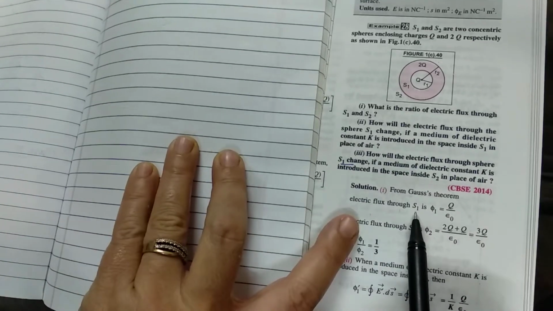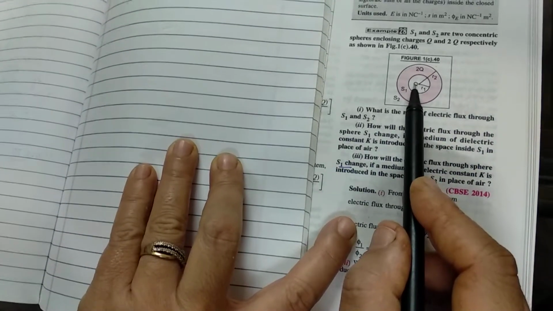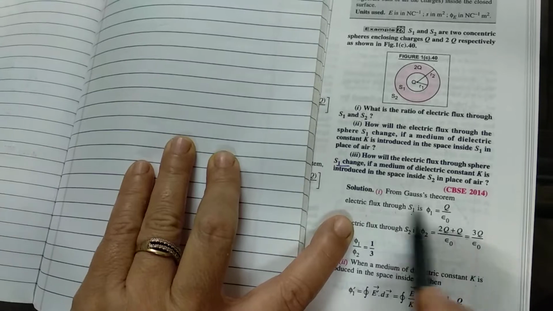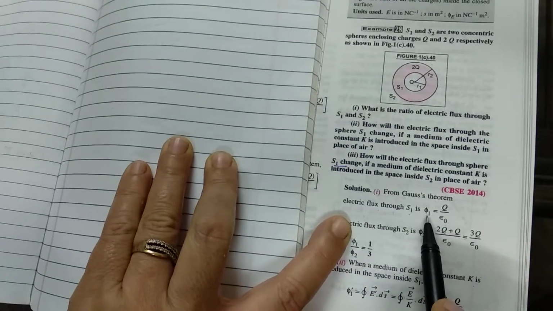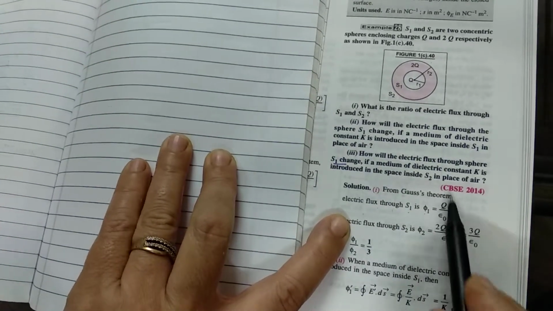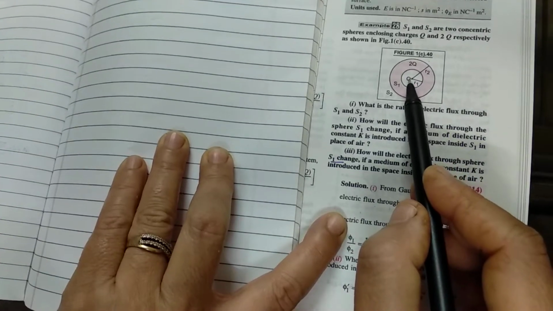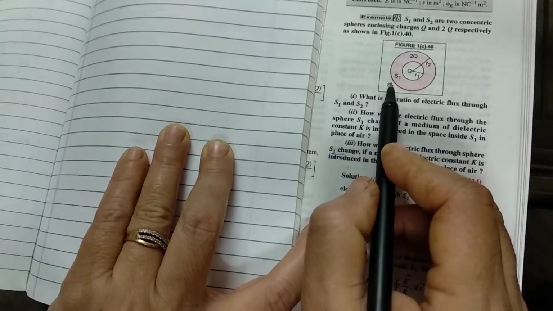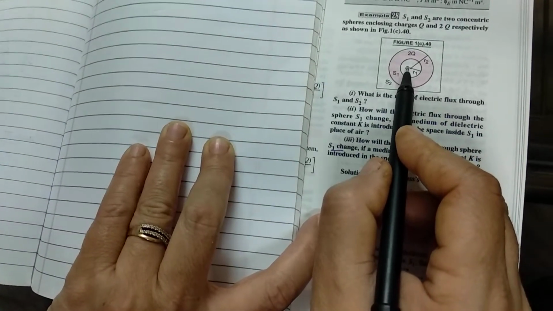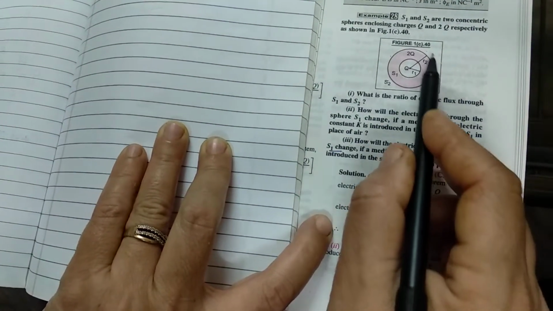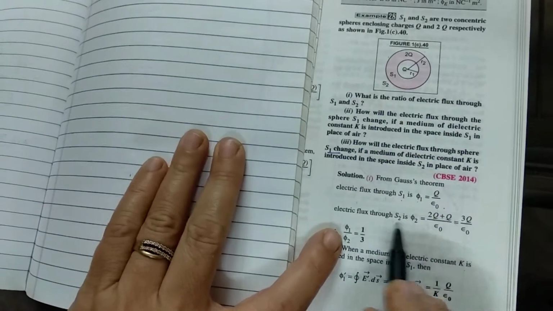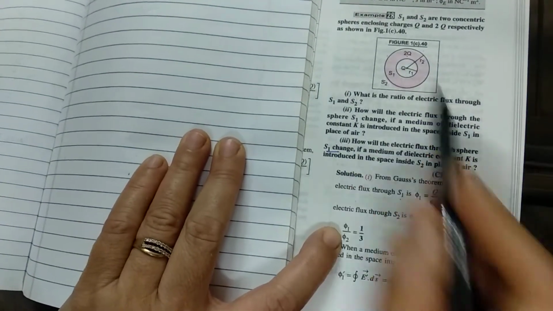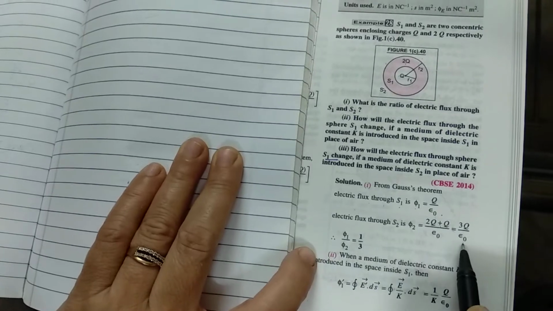Now S1 encloses only the charge Q. So by the Gauss theorem, this flux is equal to the charge over epsilon naught. For the surface S2, the charge Q also resides inside, so the total charge enclosed by the surface S2 is 2Q plus Q. So this is 3Q by epsilon naught.